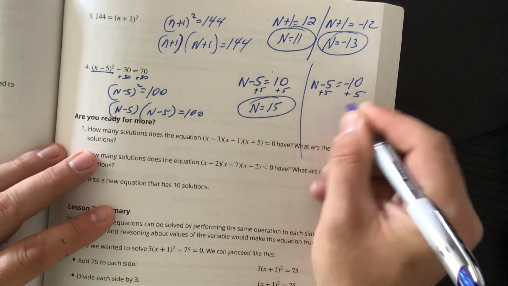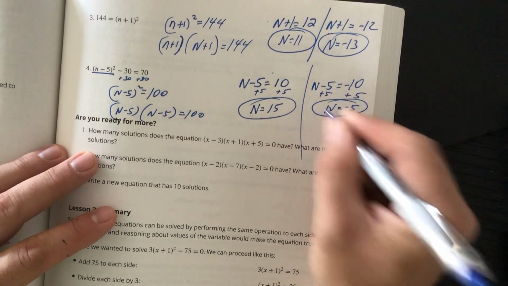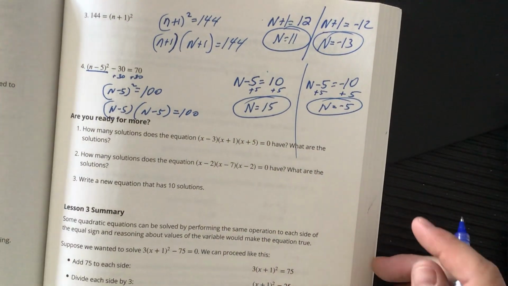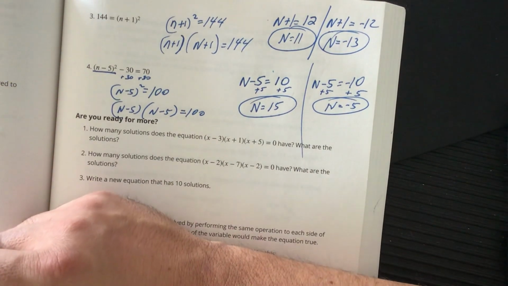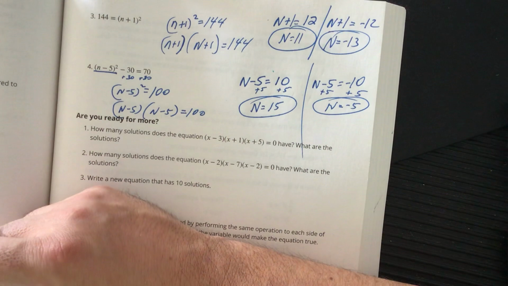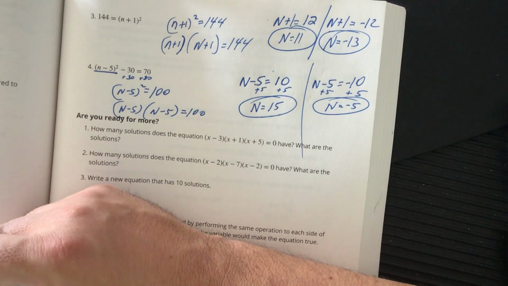Again, just solve it algebraically if you want. Add 5 to both sides. Negative 5 is your other answer. Again, I always said they have two answers. Anytime you see a squared, that's going to happen most of the time. You notice from question 1, there were a couple that had just one answer because they were the same.